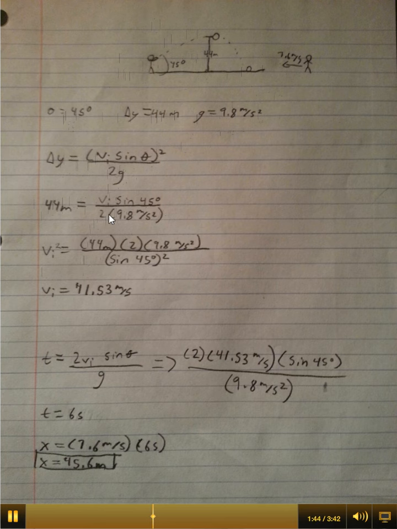So we rearrange it, we just plug in the values, and then we square them, and that gives us 41.53 meters per second. So that's the initial velocity. Then we're going to take the time of that, and we know that it's 2 vi sine over gravity. So we take 2 times the initial velocity we found here, times the sine of 45, the angle it was hit at, over 9.8 meters per second squared, which gives us 6 seconds.